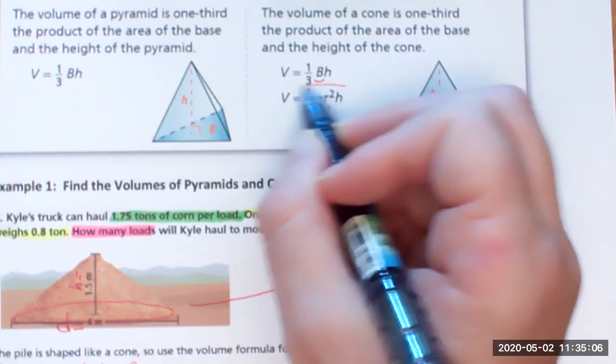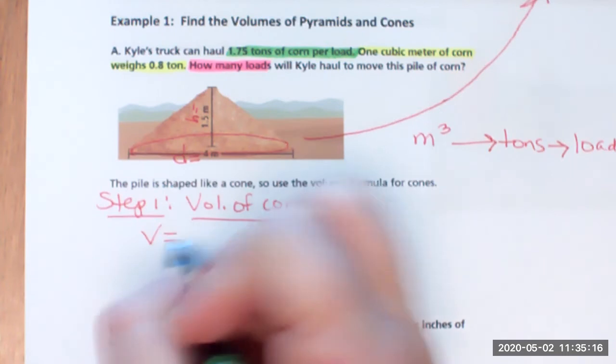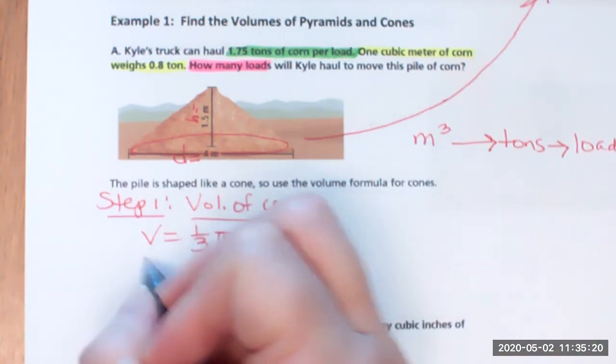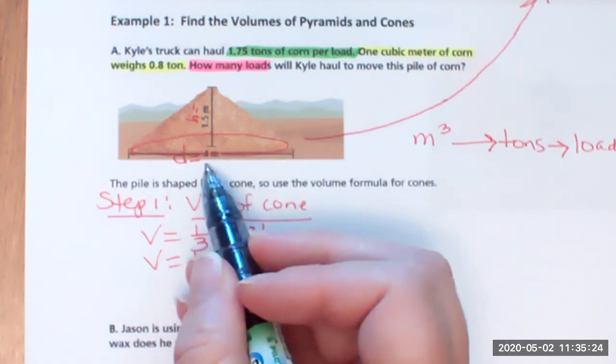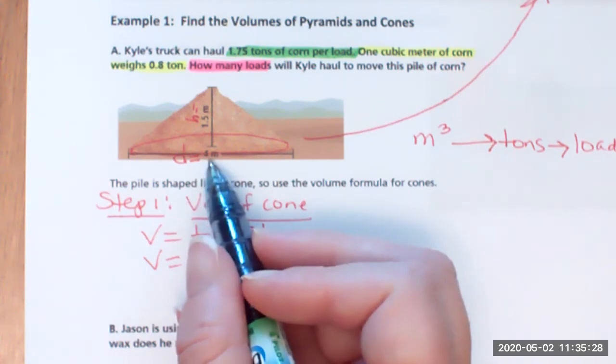So I can just use this formula directly. The volume equals 1/3 pi r squared times the height. Notice we're given the diameter here, and a common mistake students make is they'll accidentally substitute the diameter for the radius.